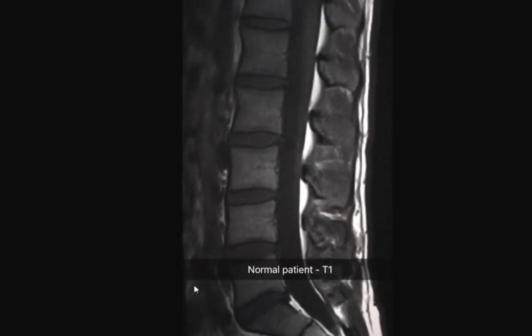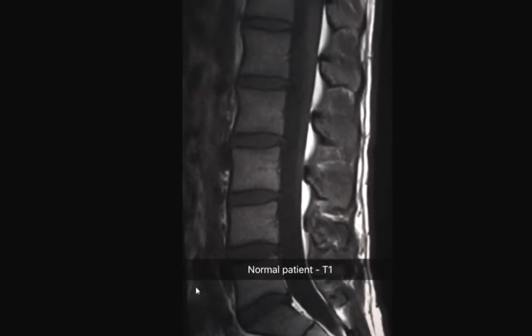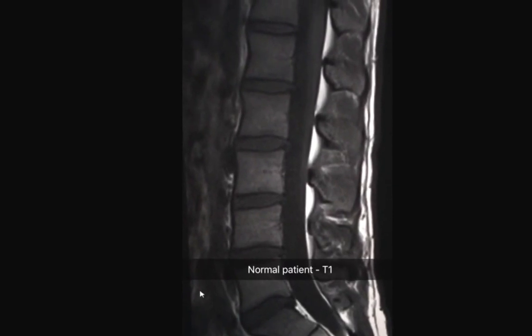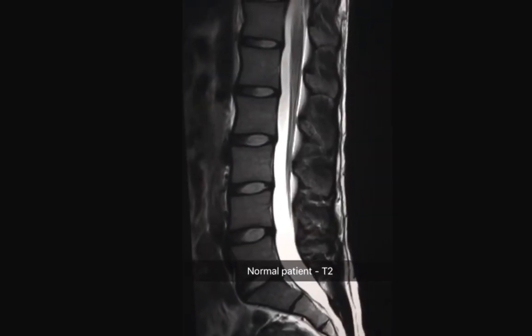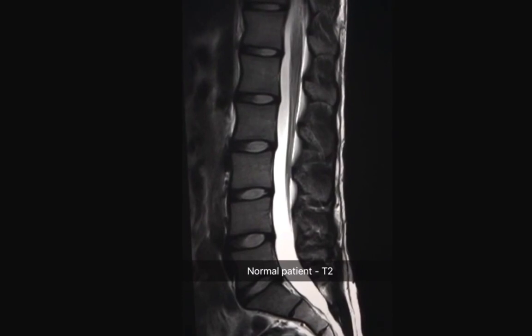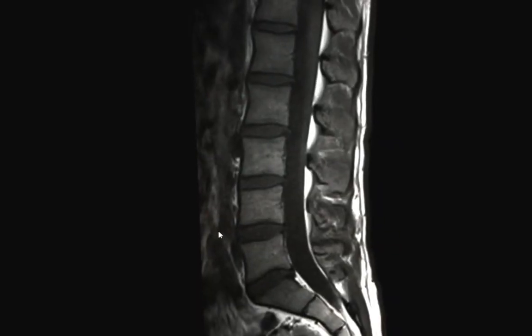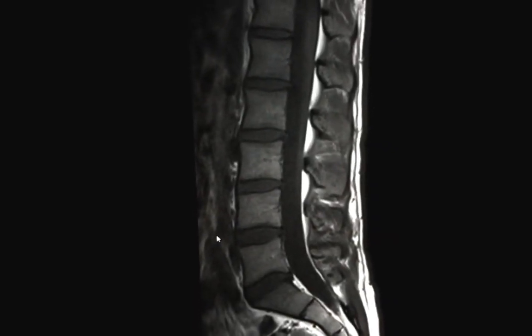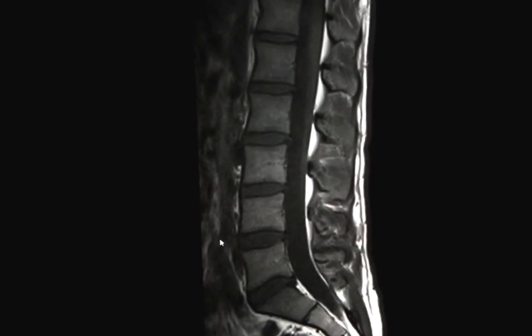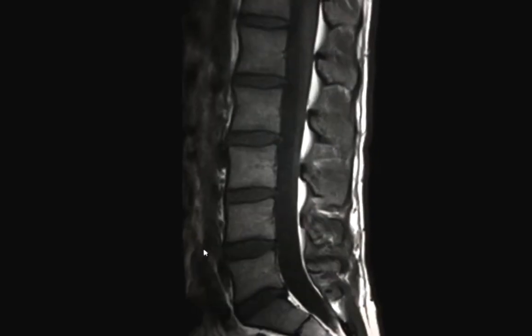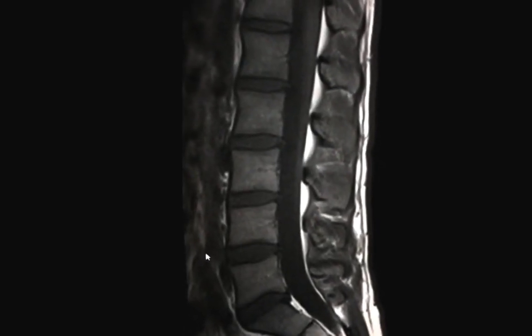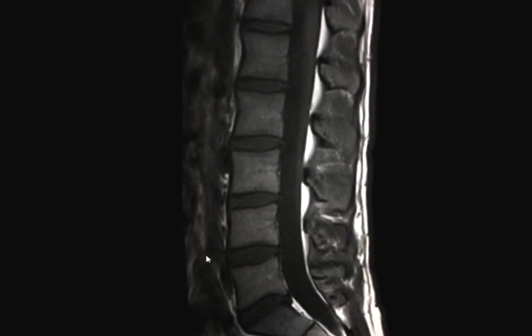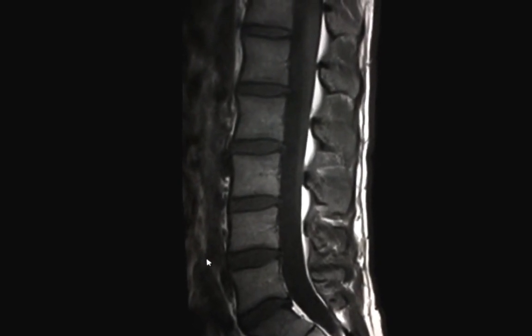Before we proceed, let's look at this normal case. So this is a normal T1 image. This is a normal T2 image as well. A small piece of information, we have what's called red marrow versus yellow marrow. To simplify the difference, red marrow is more vascular versus yellow marrow, which is more fatty.